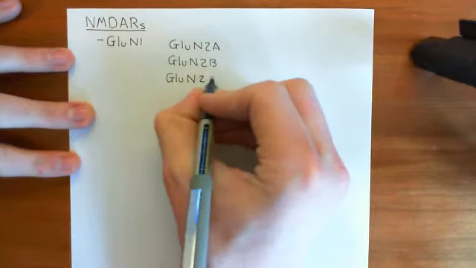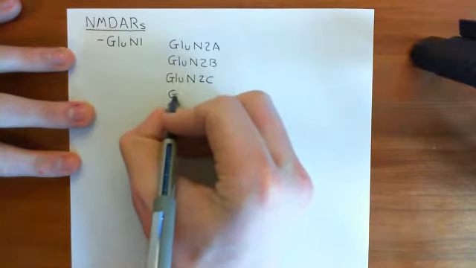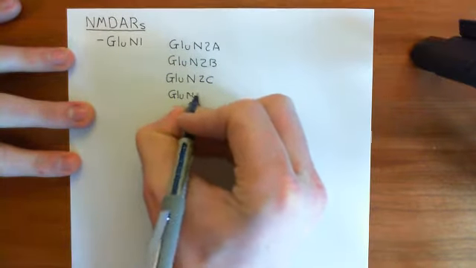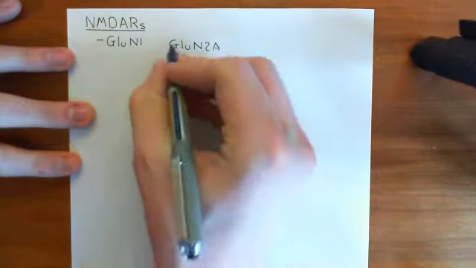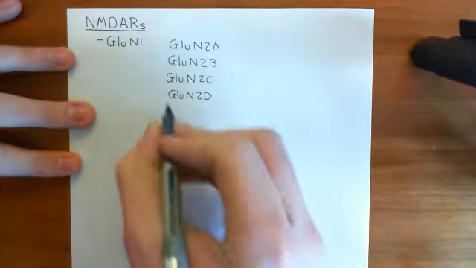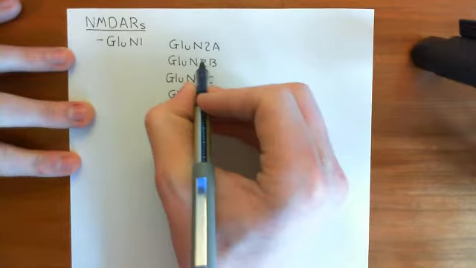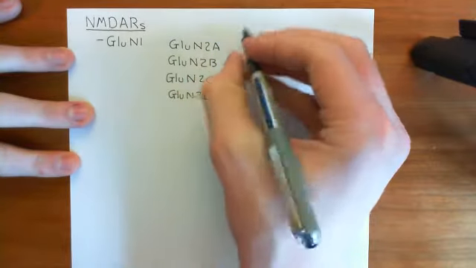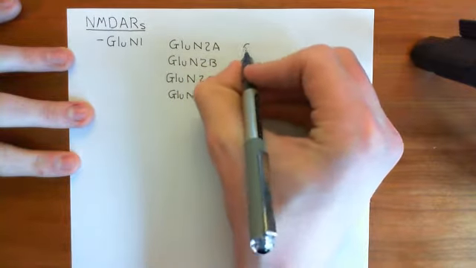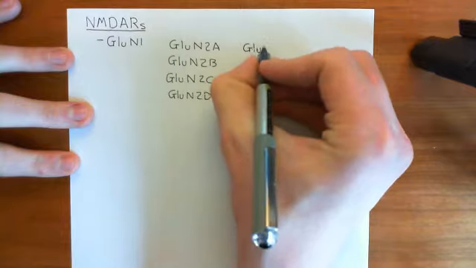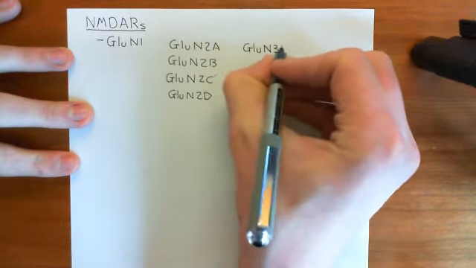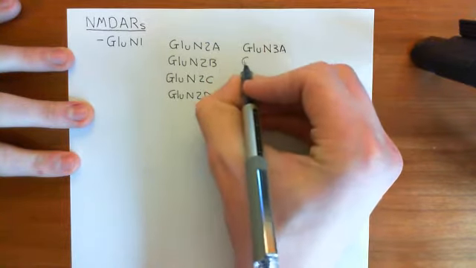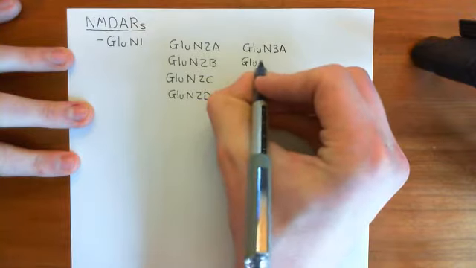So those are all separate NMDA receptor subunits, but they're all classified as the GluN2 family of NMDA receptor subunits. Then finally, there are also the GluN3s, and in this there are GluN3A and GluN3B.